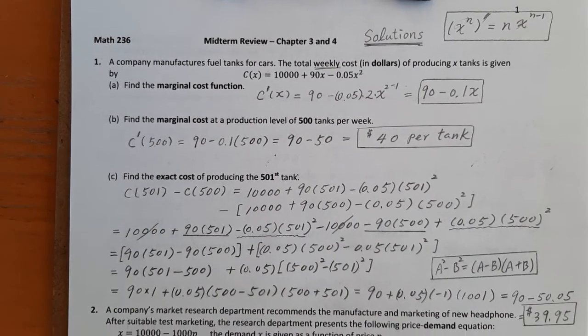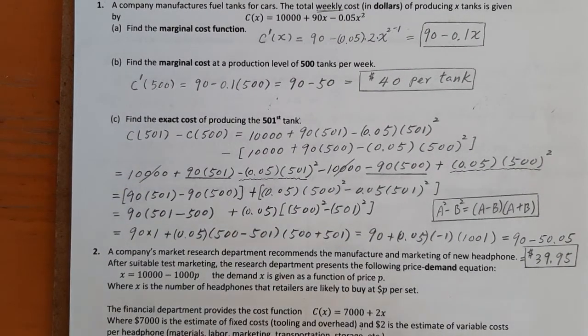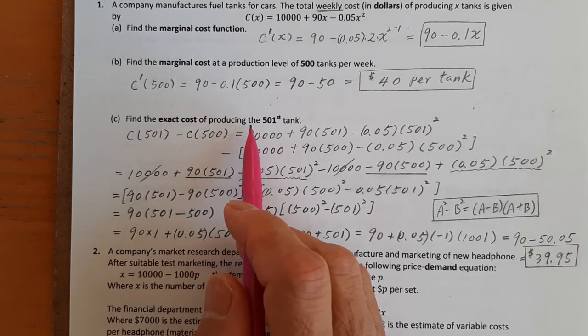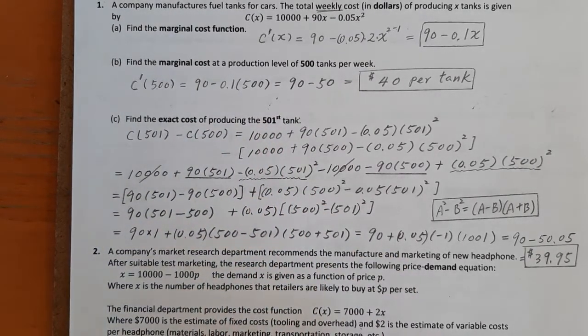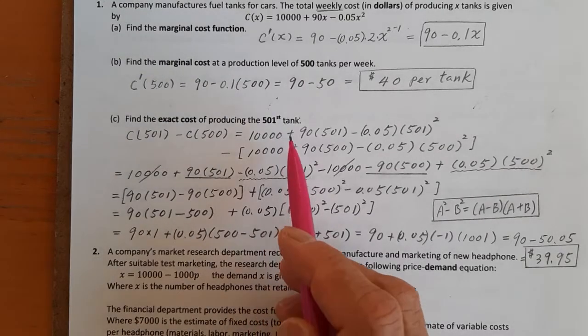C. Find the exact cost of producing the 501st tank.